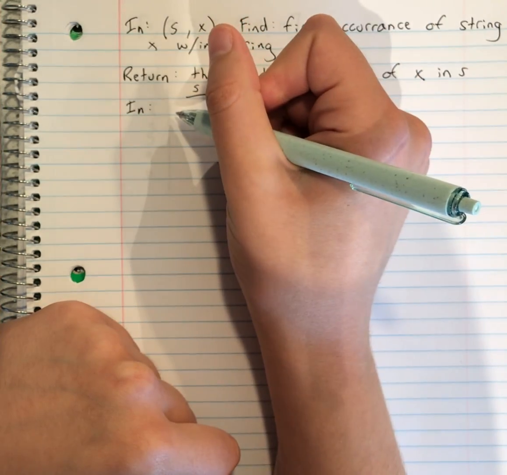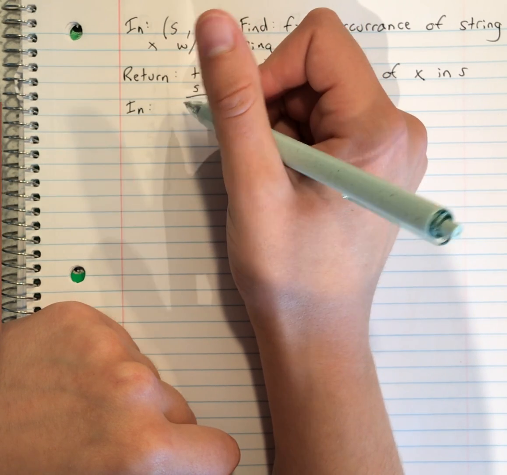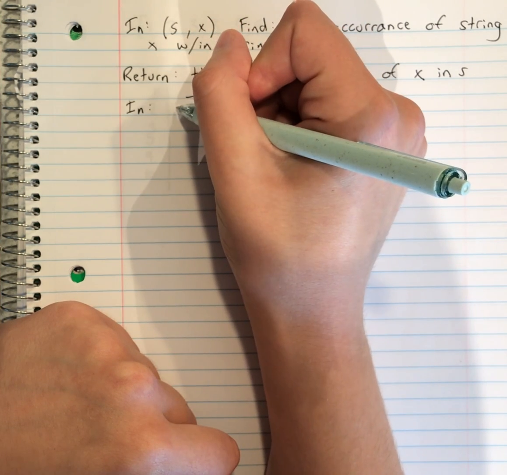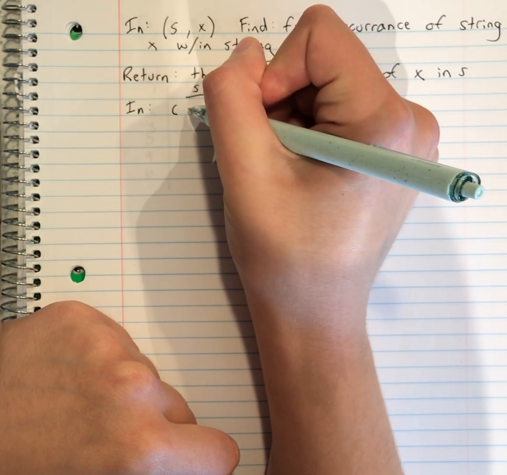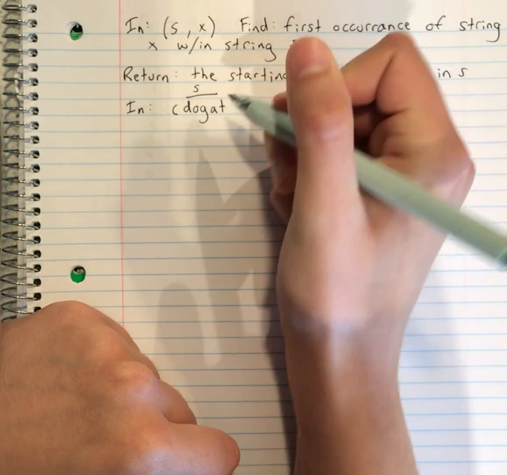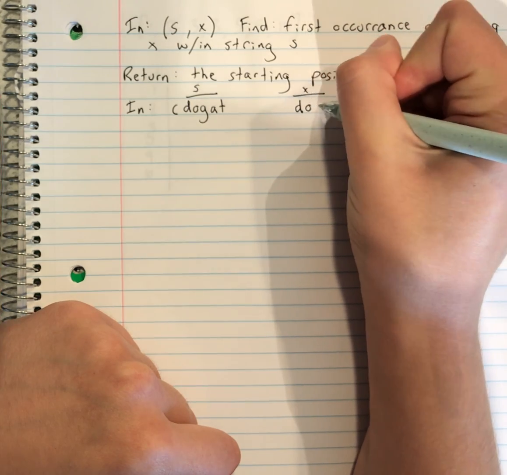Let's do cat, dog. So in could go, so we have dog within cat, right? And we're supposed to find dog.